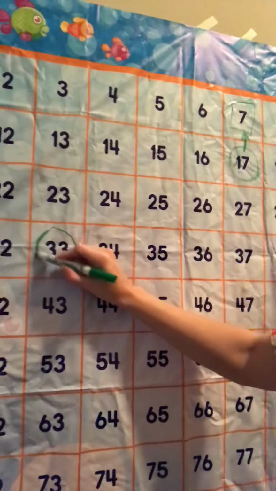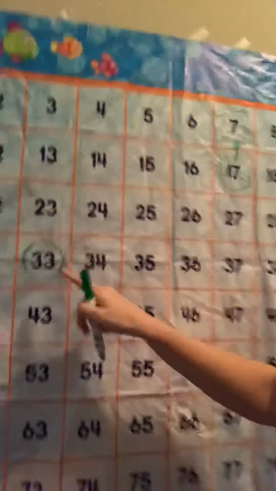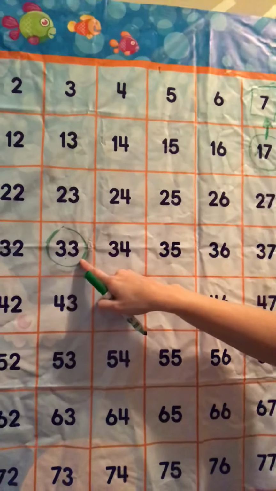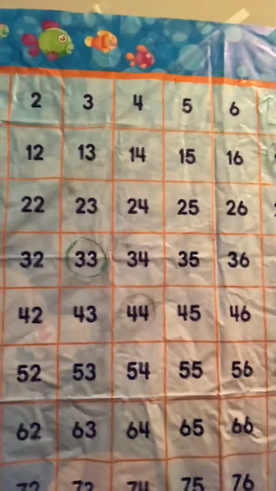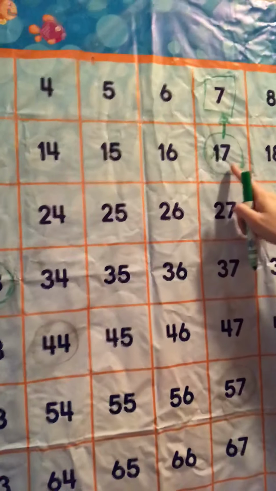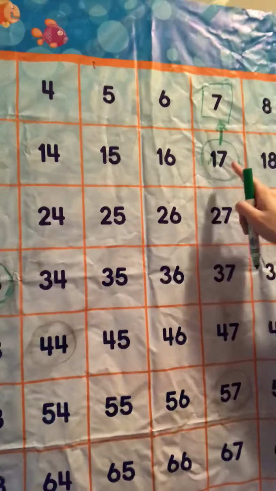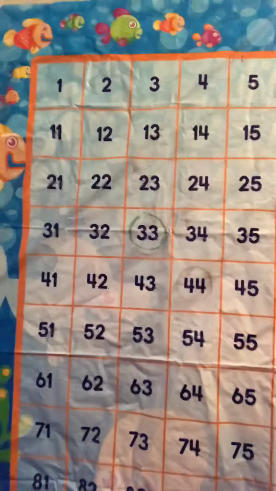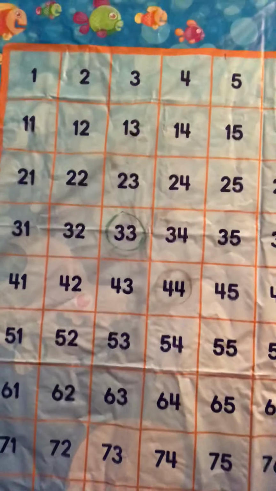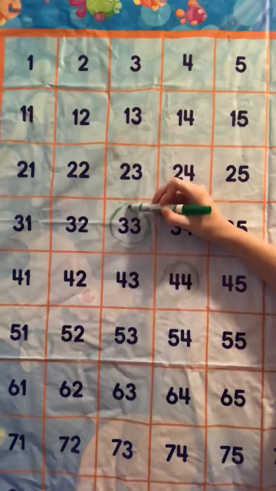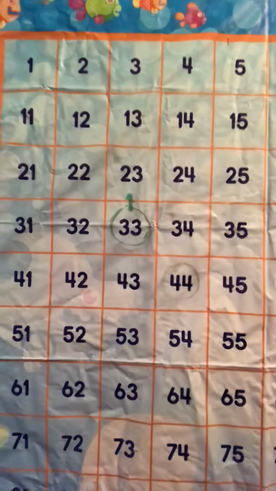We're going to start at 33. Now before I do our counting backwards, here's our 33. Where are we going to end up? So think about our 7 and our 17. So here's our 17. We ended up at 7. So where are we going to end up for 33 if we take 10 away? Right, we should end up right above it. Let's see.